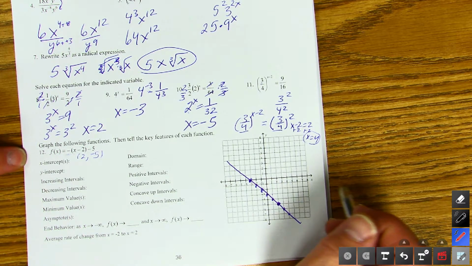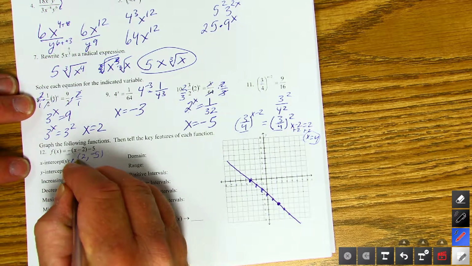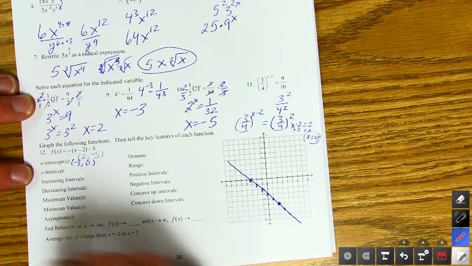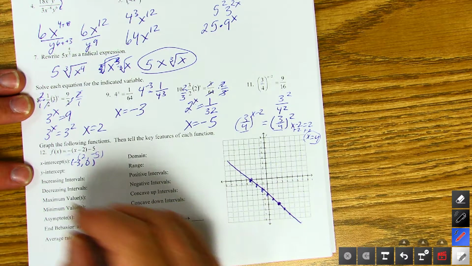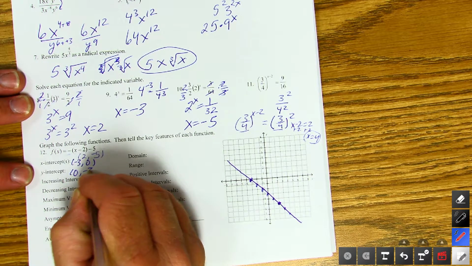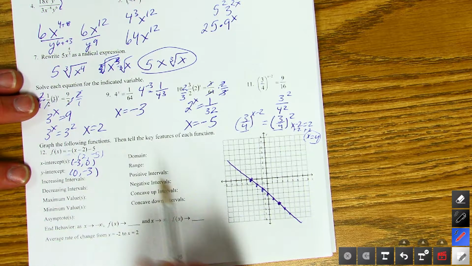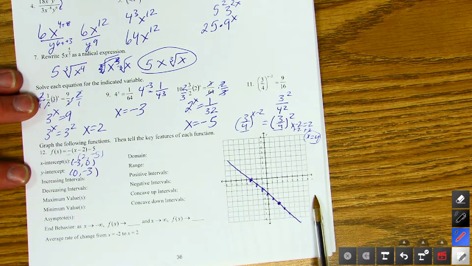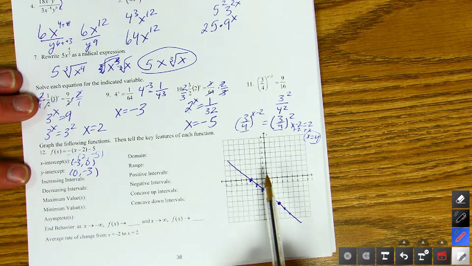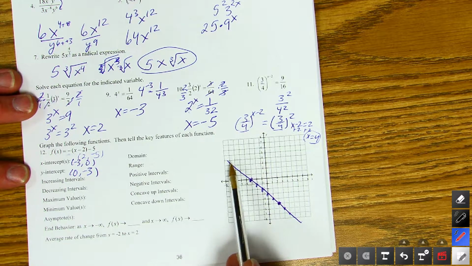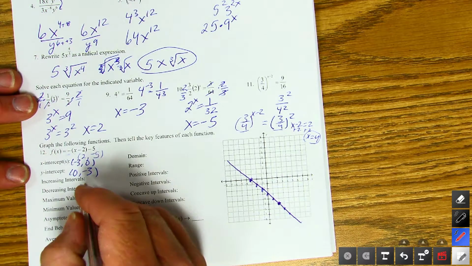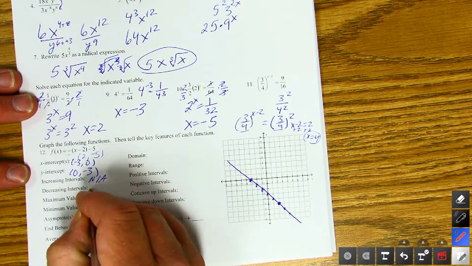So the x-intercept was at negative 3. So that's negative 3, 0. The y-intercept is at 0, negative 3. That's interesting. Doesn't usually happen that way. Increasing from left to right, this graph is never going up. It is always going down. Hence, it is never increasing, but always decreasing.